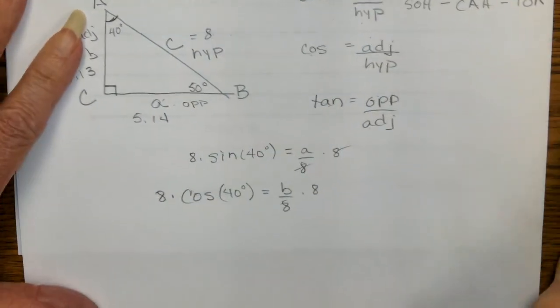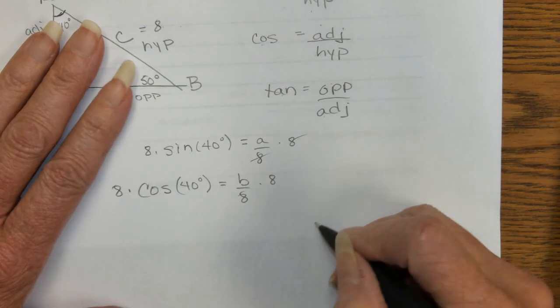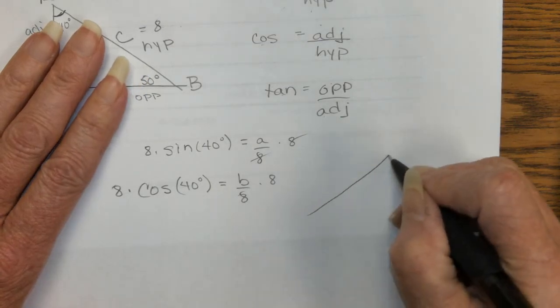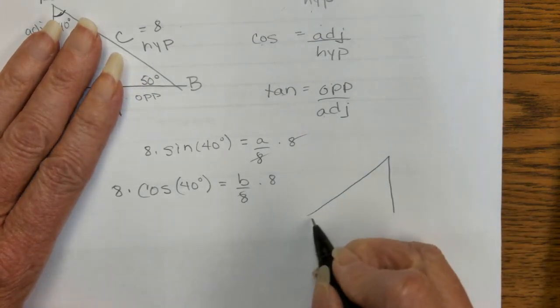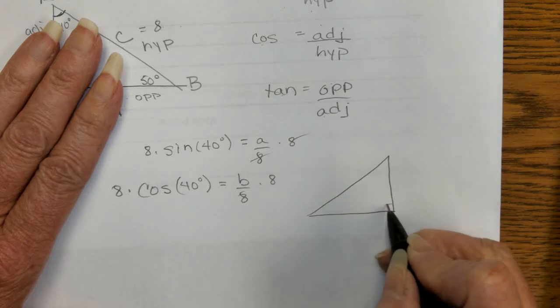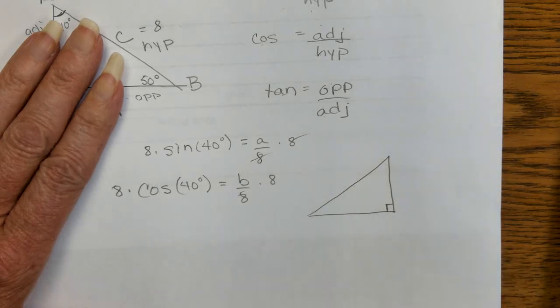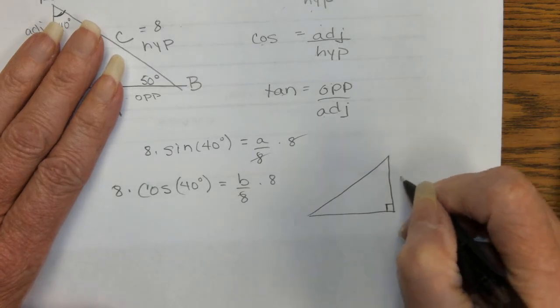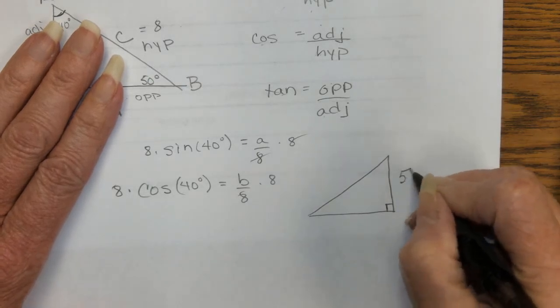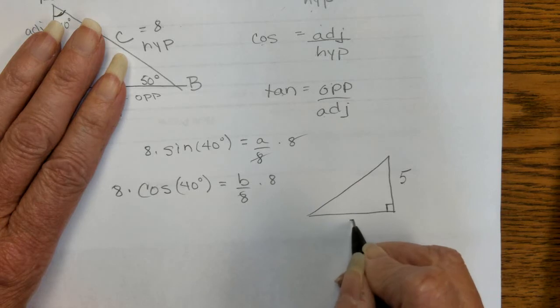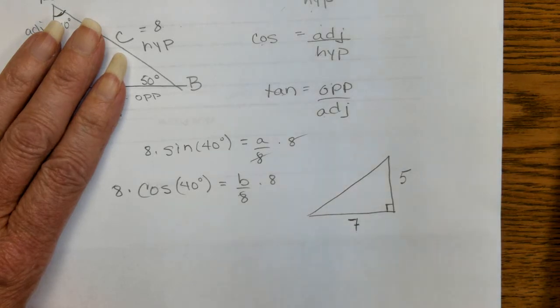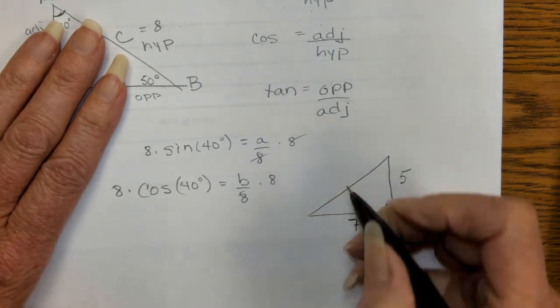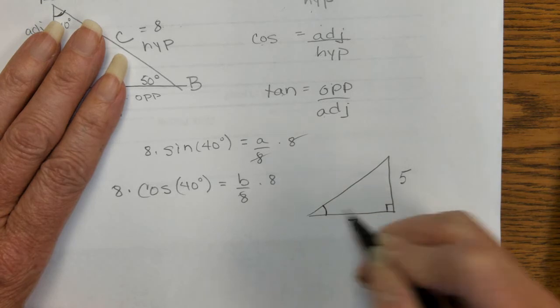Now, let's say that you have sides and you're trying to find an angle. So let's say that you know that this side right here is 5 and this side right here is 7. And you want to find the measure of the two acute angles.